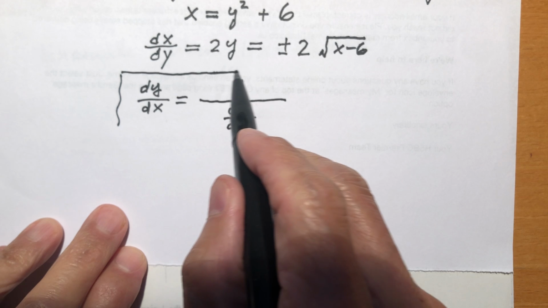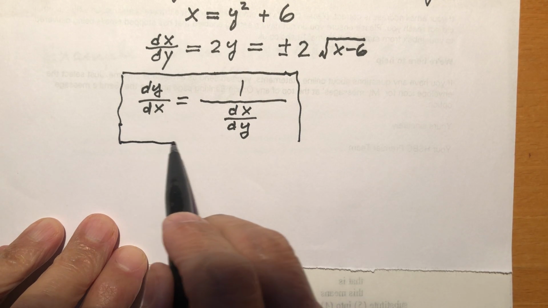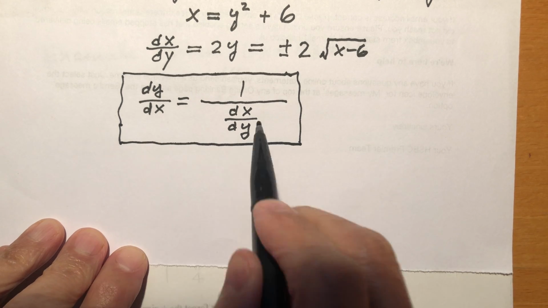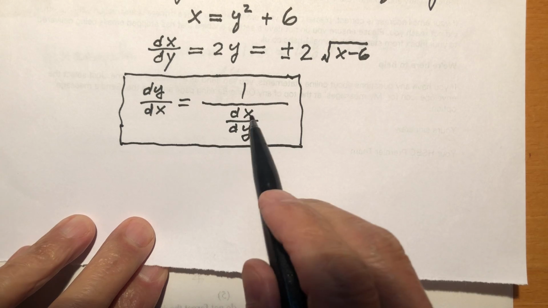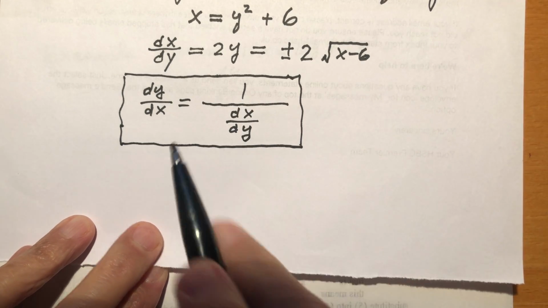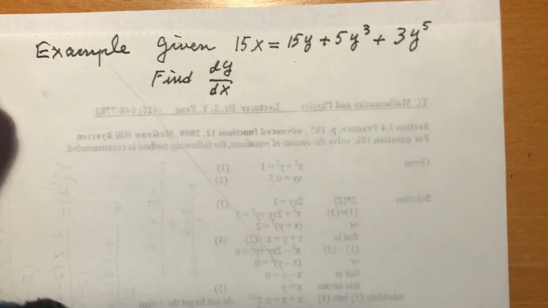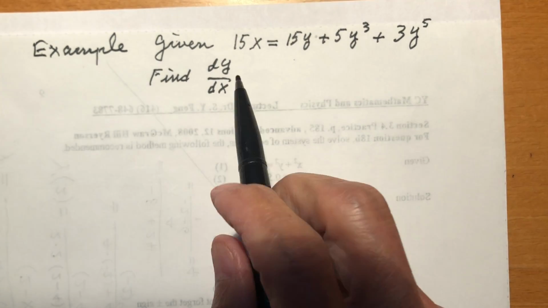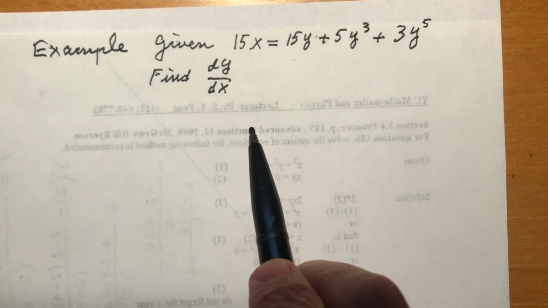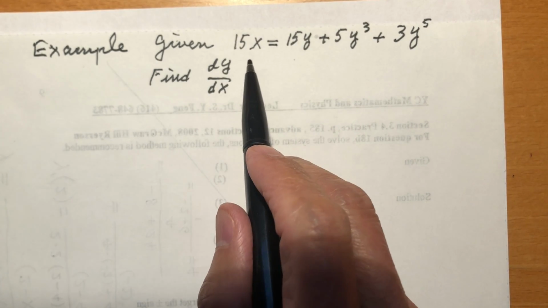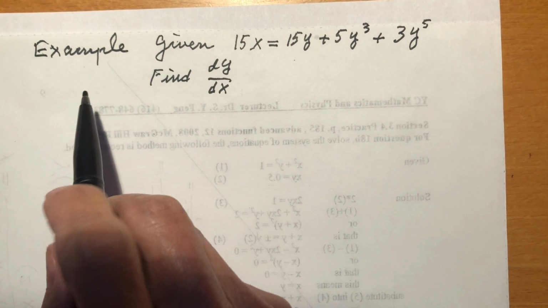Let me put this formula into a box. So this formula is so useful. All I need is to find the dx by dy and just do 1 over. Just do the reciprocal. So find the dx by dy. Now, dx by dy is very easy to find because x is on the left-hand side, and x is a function of y, you see? So let's do that.